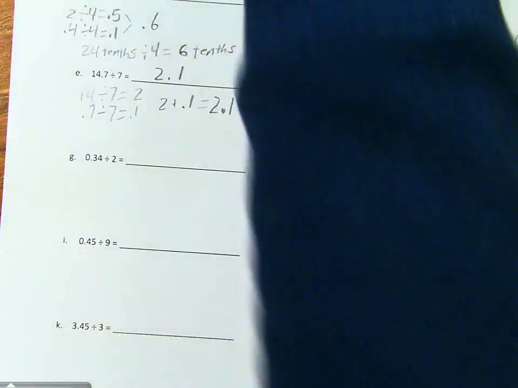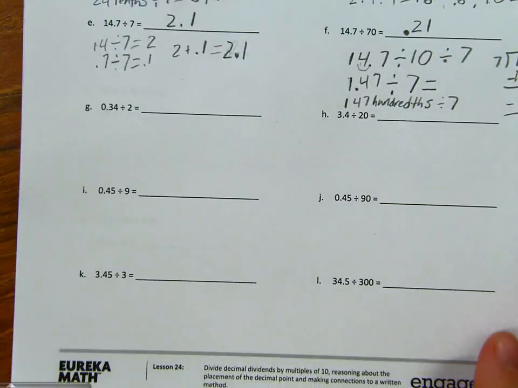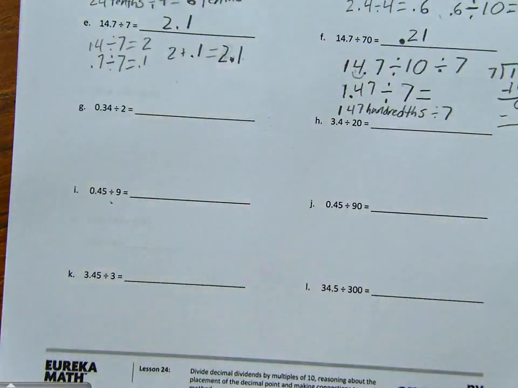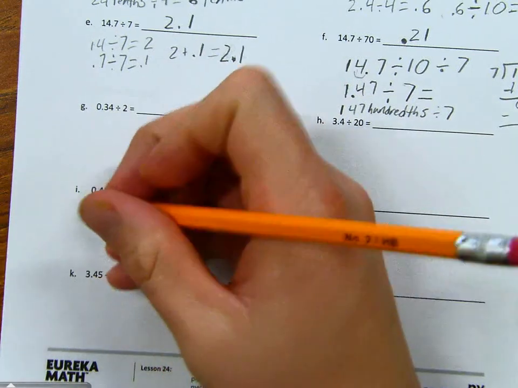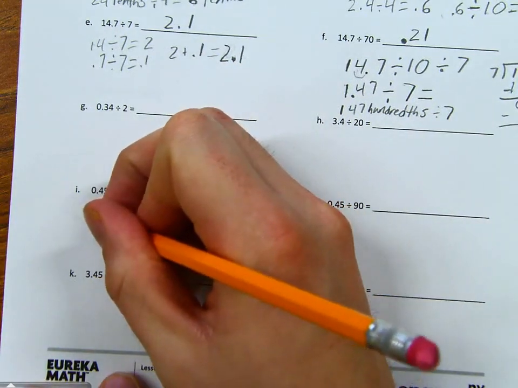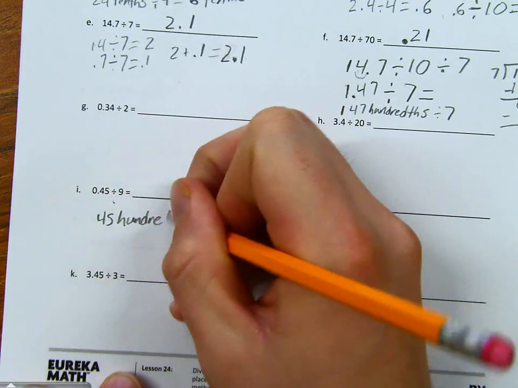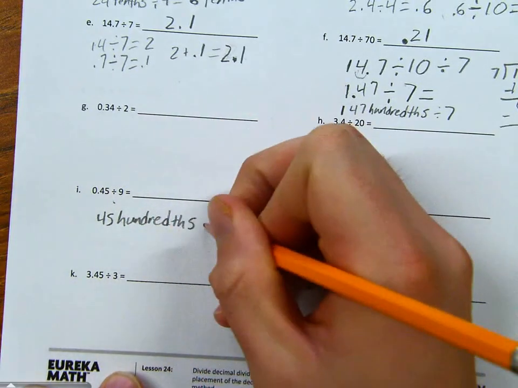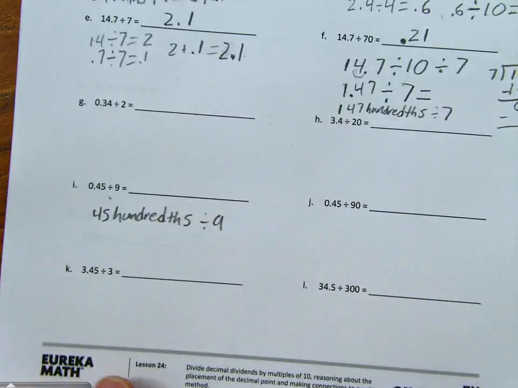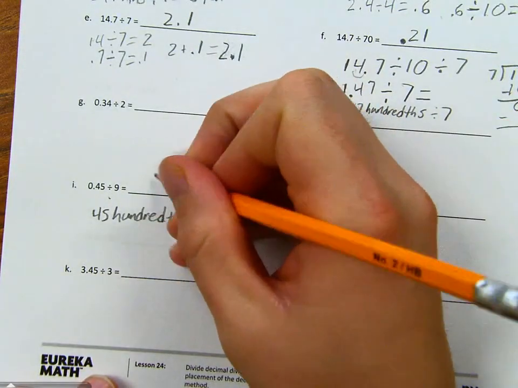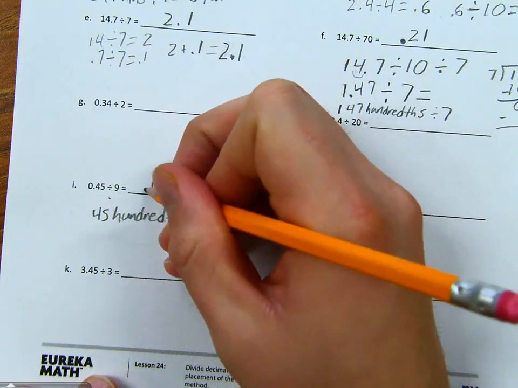Let's skip down. We'll do one more of these. We'll do 45 hundredths divided by 9 right here. I could do 45 hundredths divided by 9. Well, 45 divided by 9 would be 5, but it's 5 hundredths, so I put a 0 there.